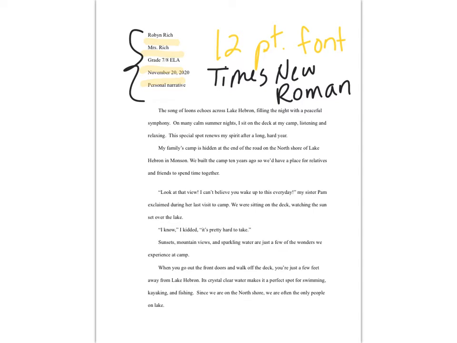So I have in my MLA format, Robin Rich, Mrs. Rich, grade 7, 8 ELA. I'm handing this in on Friday, so the date is November 20th, 2020. Please don't do 11/20/20. We actually write out the month. And the name of this assignment is personal narrative. So that's my MLA format.